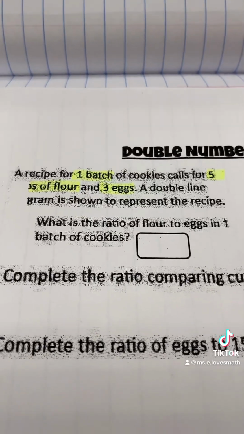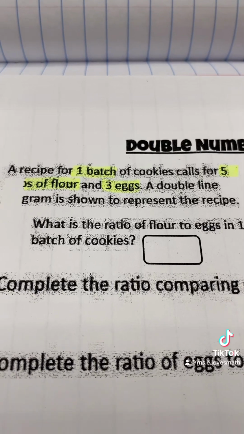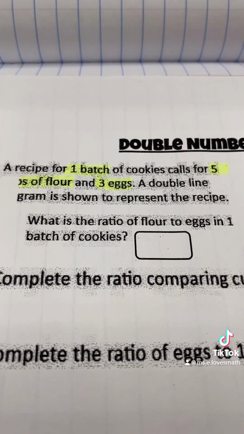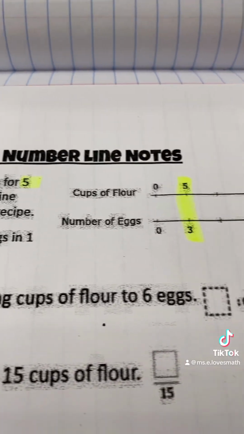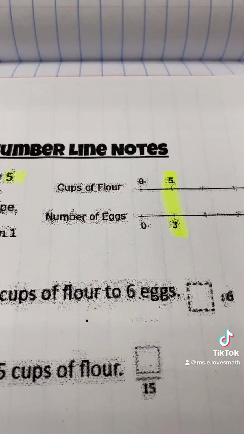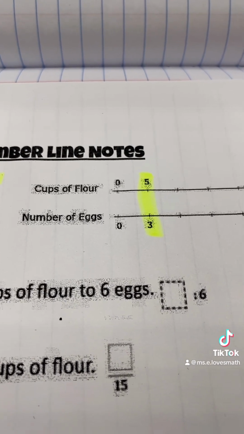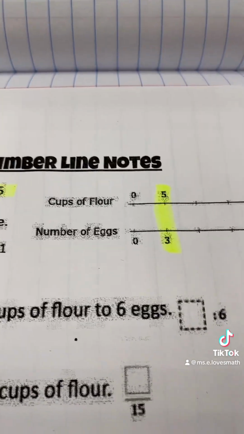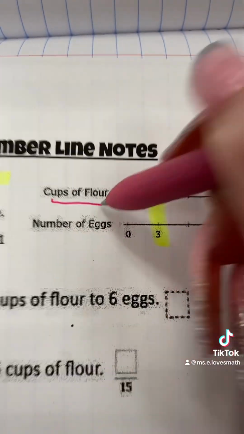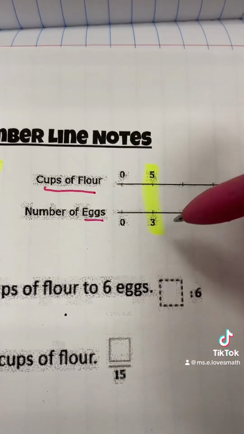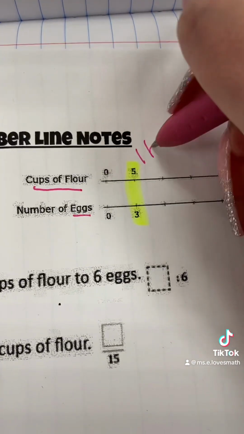So here we have a recipe that calls for 1 batch of cookies, which calls for 5 cups of flour and 3 eggs. The double number line shows the same thing, but visually. I've highlighted what was written in the words so that you can see it clearly. We have cups of flour, which is 5. So we have our cups of flour, which is 5, and our eggs, which is 3. This is our 1 batch.